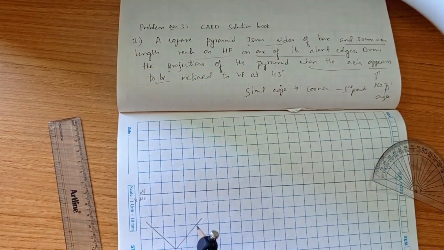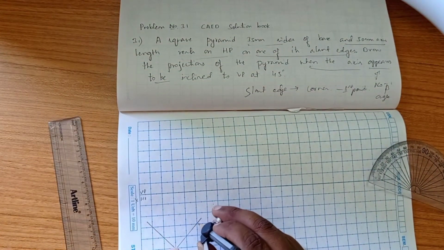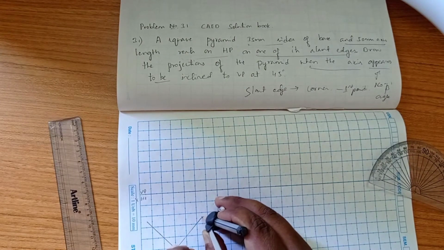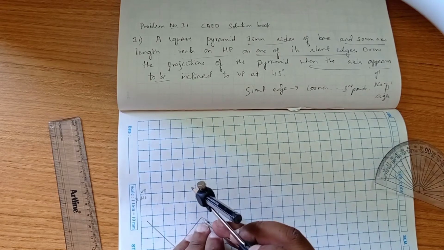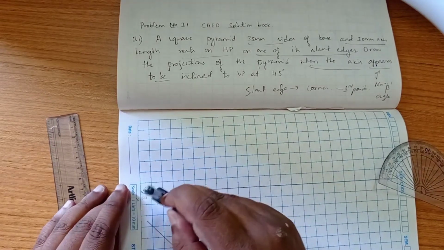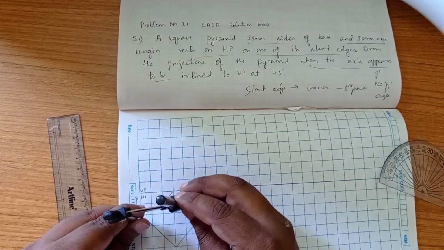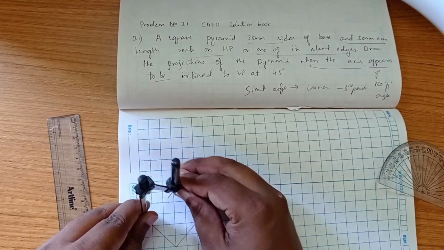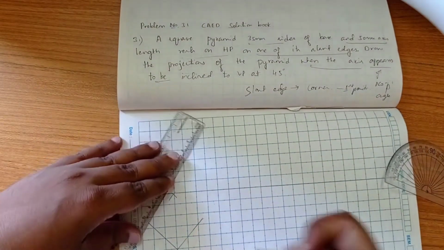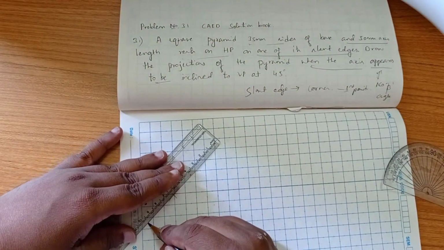Now using the compass, measuring 35, we are going to cut the arc. It is getting around here.